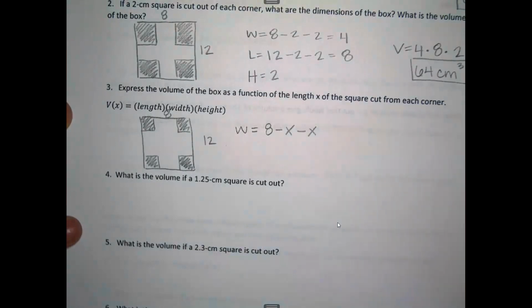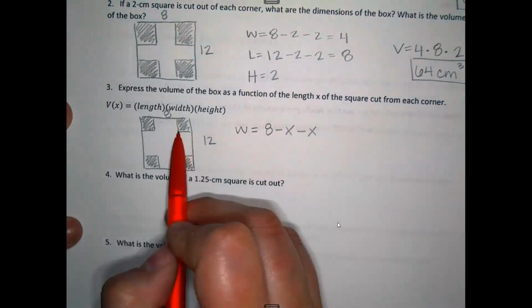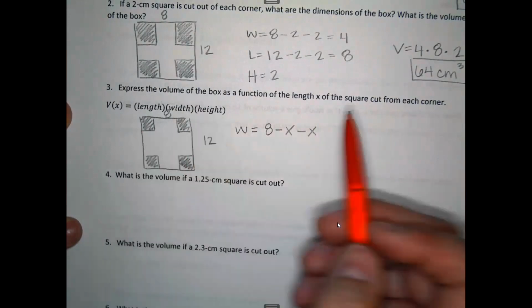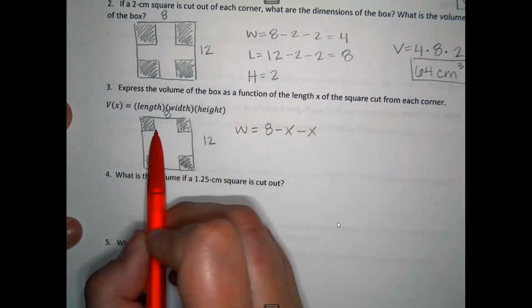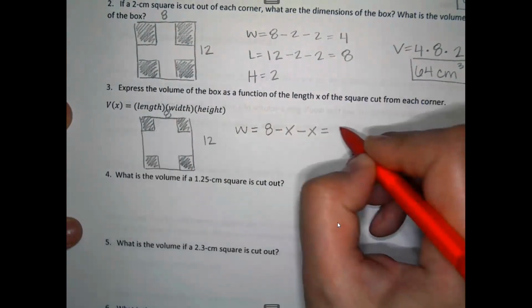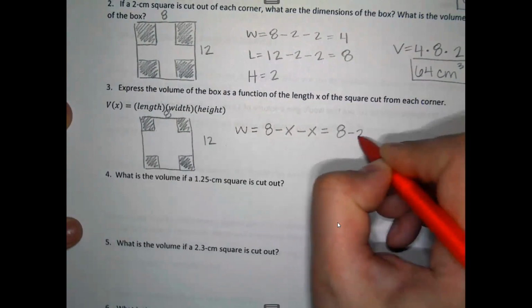In the first example, we said minus 1 from the left, minus 1 from the right. In the second, we did minus 2 from the left, minus 2 from the right. And this overall would give us a width of 8 minus 2x.